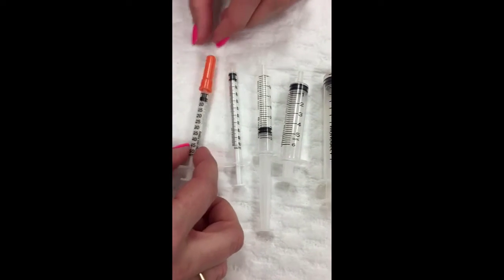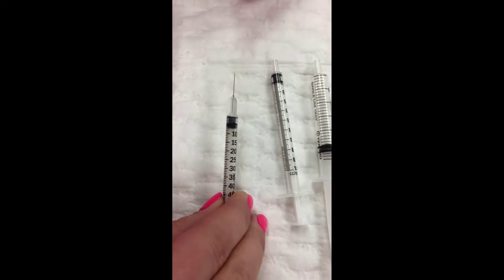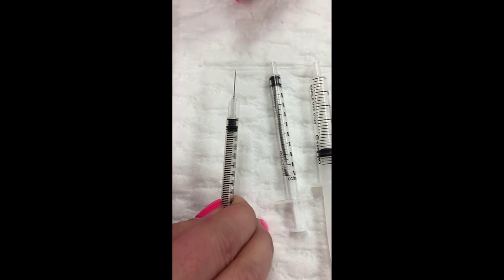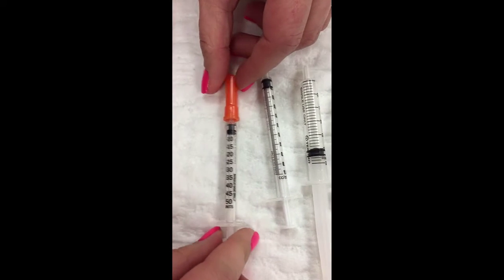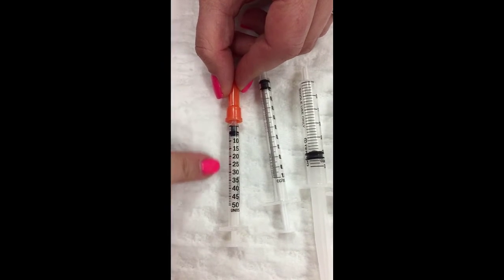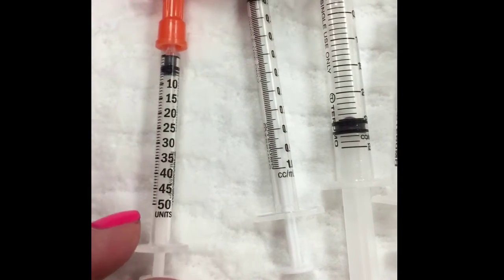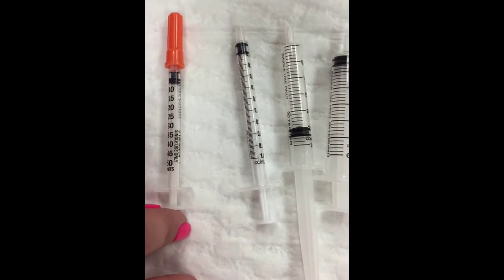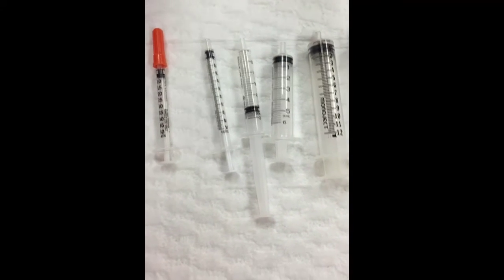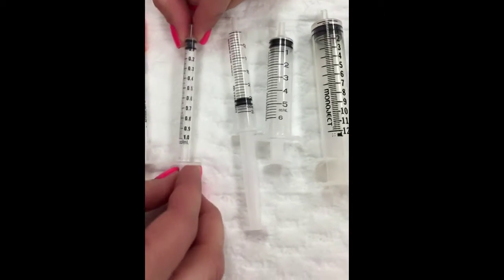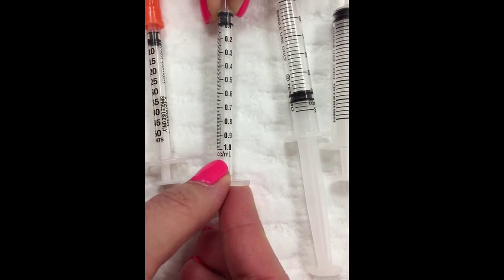Different options for syringes. This is a tuberculin syringe, and it actually comes with the needle attached onto it. And it's a smaller gauge needle, and you can see the graduations on the syringe. They go up to 0.5 mil. It's very important to read and double check the graduations on your syringes, because they will vary depending on the size that you're using. This one here is a 1 mil syringe, or you can see it says 1 mil or 1 cc.